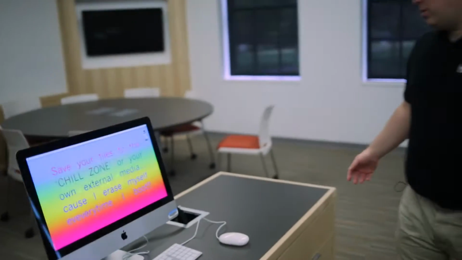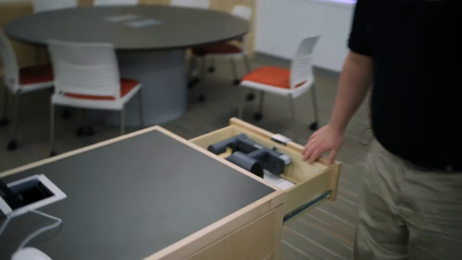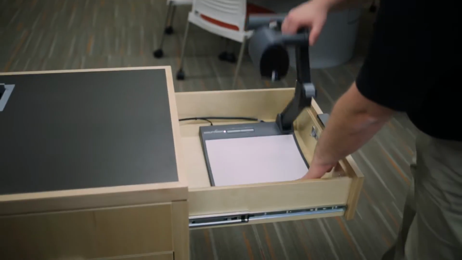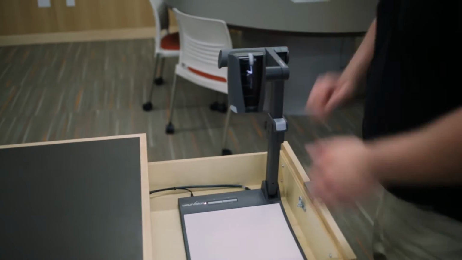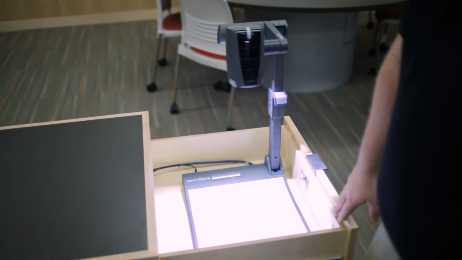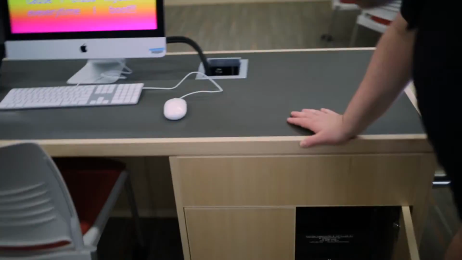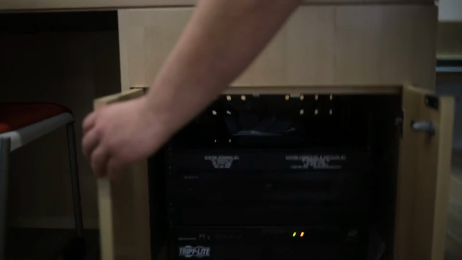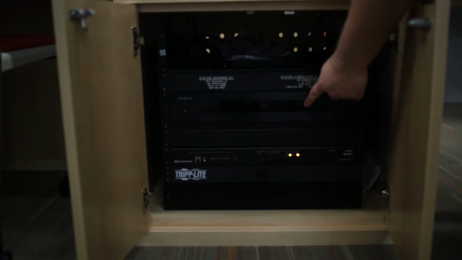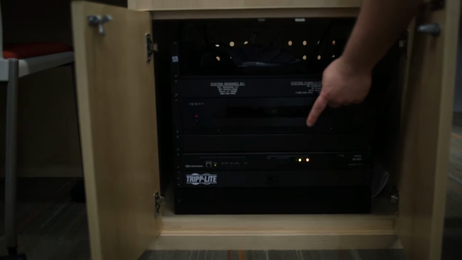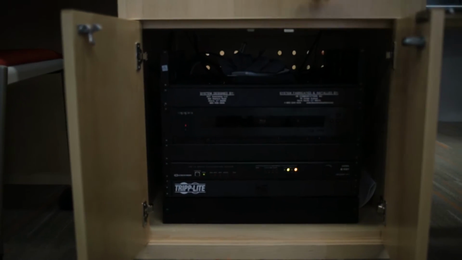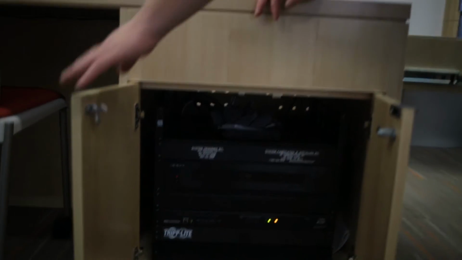Your other stuff to be aware of, you have a document camera here, which just comes up. Tip this down, turn it on there. You have a Blu-ray DVD player down here. There is a little latch right here. All you have to do is load your Blu-ray or DVD and close the doors. You don't need to worry about anything else down here.